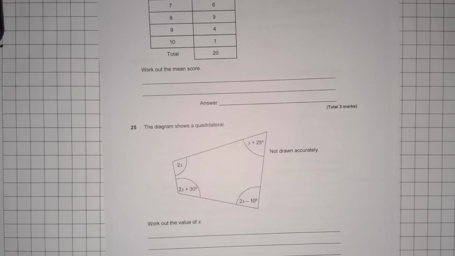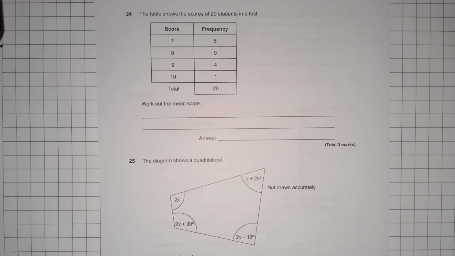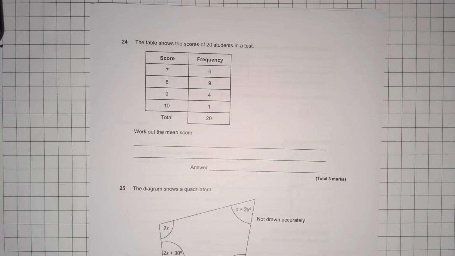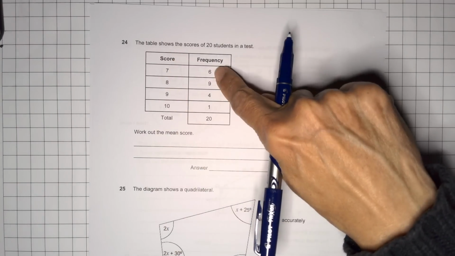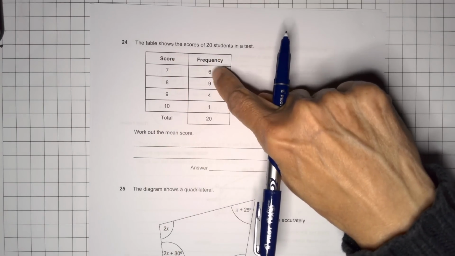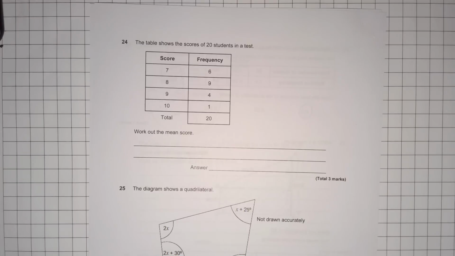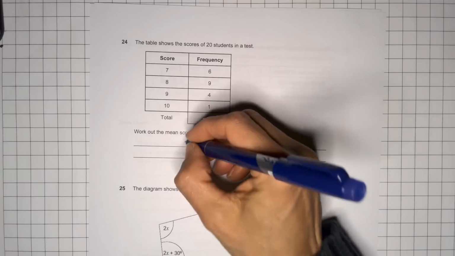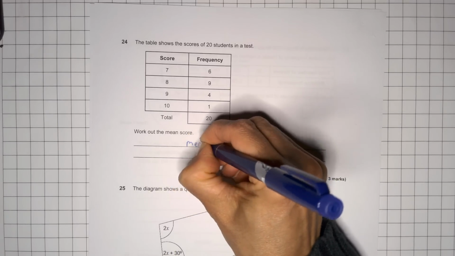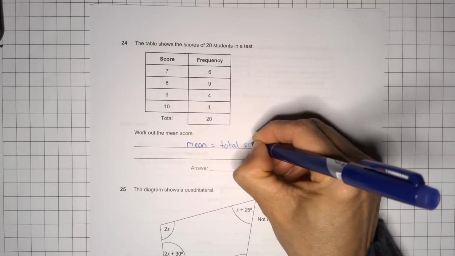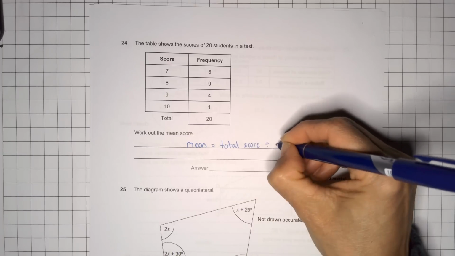Question 24 is also a nice question, because this is basically, can you work out the mean from a table? They tell us these are the scores. Frequency is how many times. So in other words, 6 times they scored 7, once they scored a 10, and they're asking us to work out the mean score. So we want to find the total, because if you remember, mean is total score in this case divided by how many.